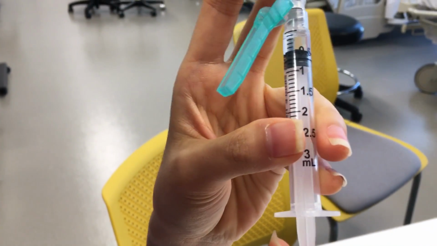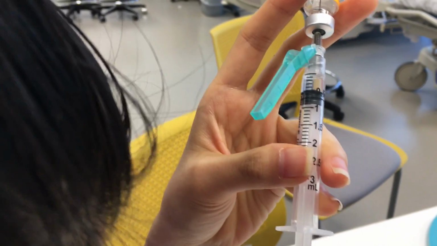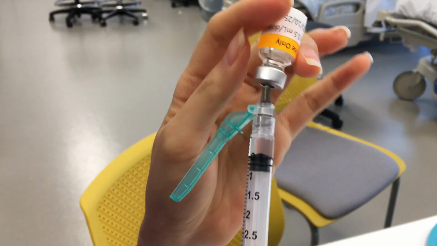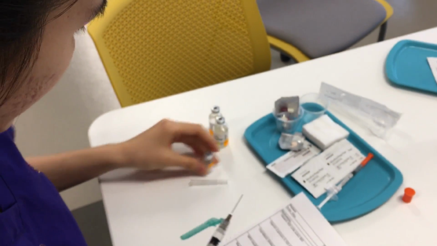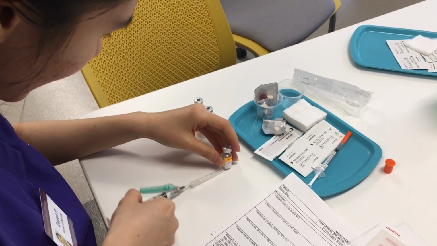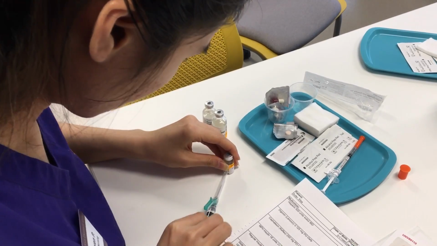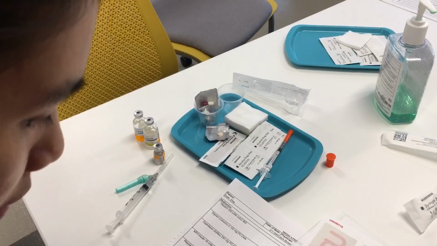Okay, so I want to check with my secondary nurse, my coworker, to make sure that 0.5 milliliter of flu vaccine is correct. Okay, and then I have to take it out and recap it. Okay, and I want to label it.